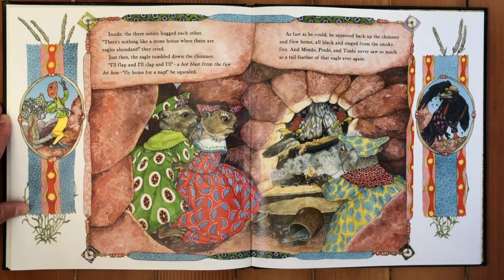A hot blast from the fire hit him. "I'll fly home for a nap," he squealed, and as fast as he could, he squeezed back up the chimney and flew home, all black and singed from the smoky fire. Mimby, Pimby, and Timby never saw so much as a tail feather of that eagle ever again.